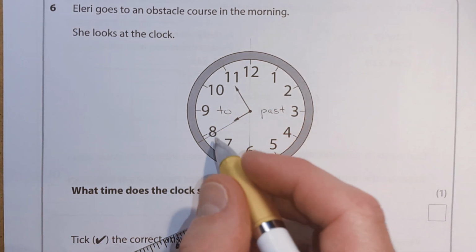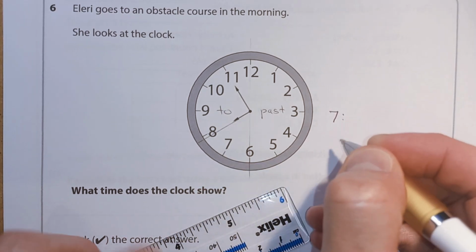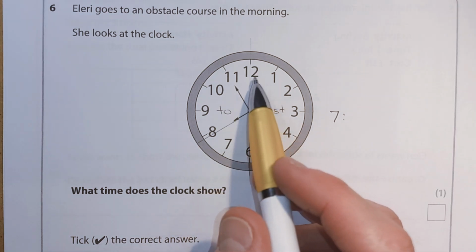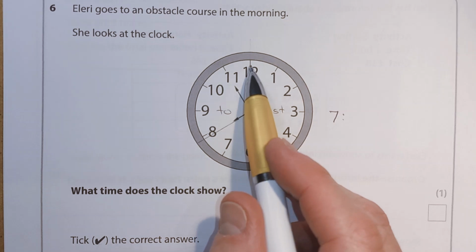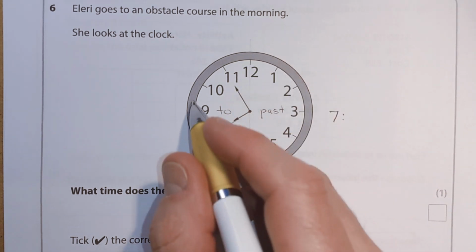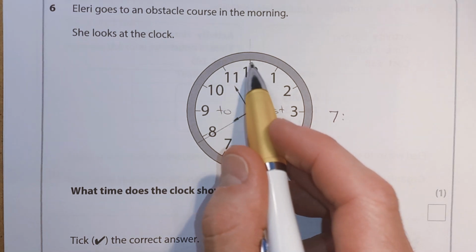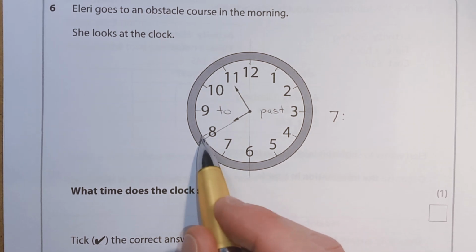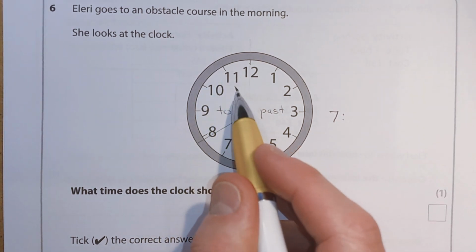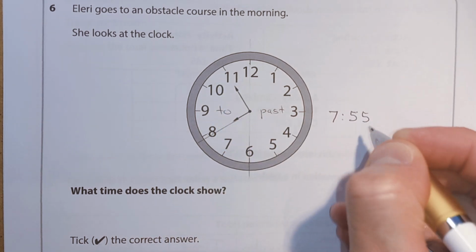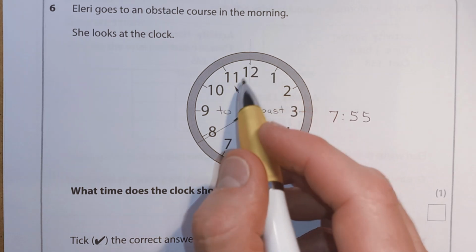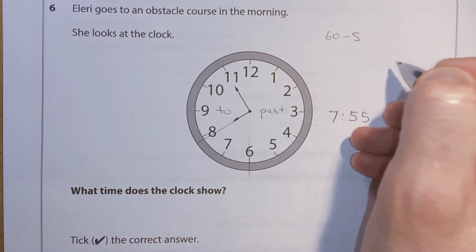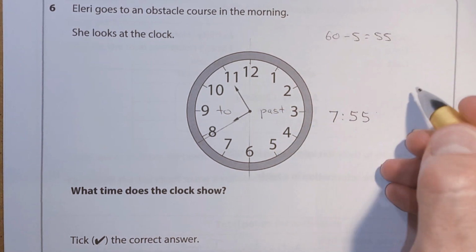Okay, so the hour before the 8 is 7, so it's going to be 7 something because we haven't reached 8 yet. So if we want to know the minutes now, well, we've got the minute hand here pointing at the 11, but we need to start counting from the 12 going round in a clockwise direction. So if we count in our 5s, we've got 5, 10, 15, 20, 25, 30, 35, 40, 45, 50, 55. So it's 7:55. Or you could think, well, we've got 60 minutes in a whole hour. This is just one section before, so we can think of it as 60 minus 5. And you can check on your calculator, that's still going to give you 55.